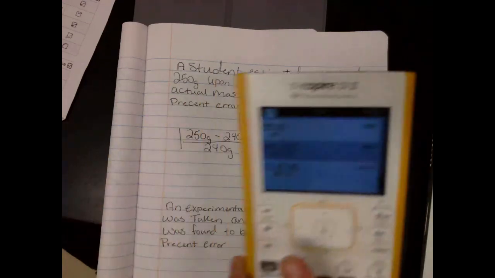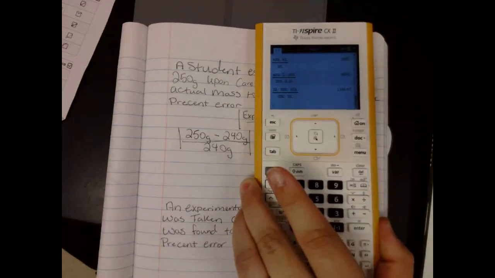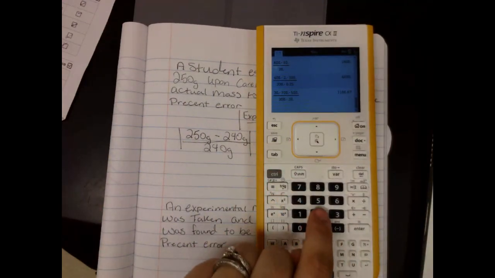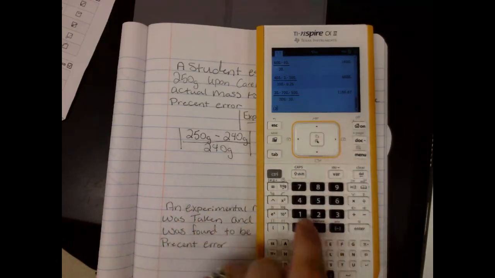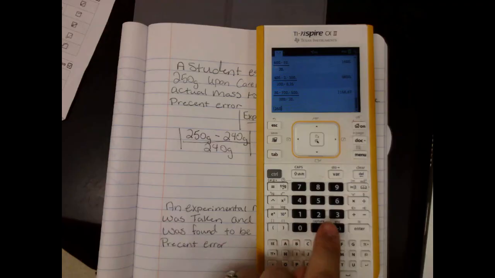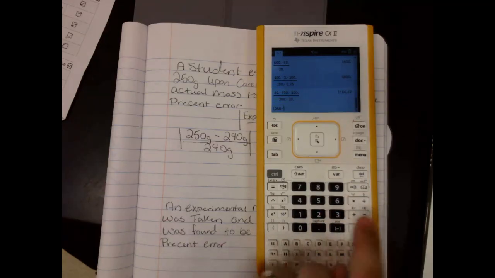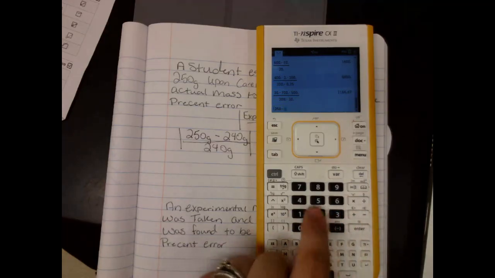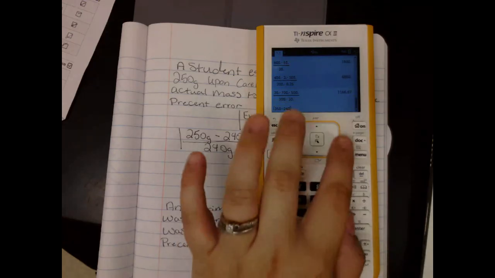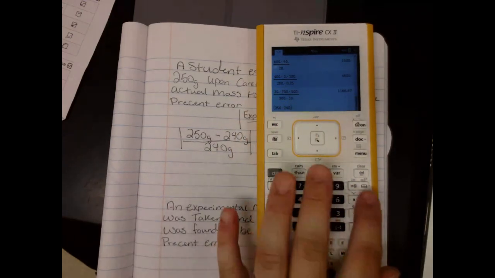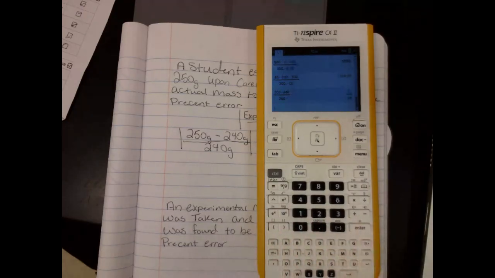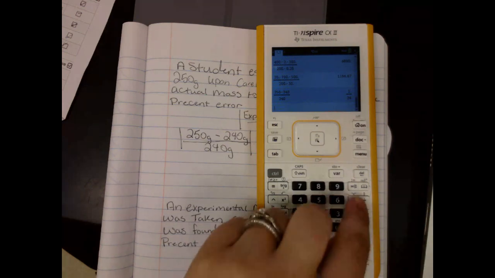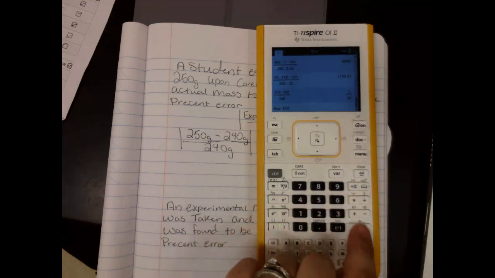All right, so we grab our calculator and we plug it in. 250 minus 240, divided by 240, and then I multiply that by 100.